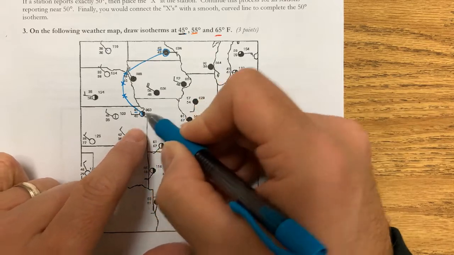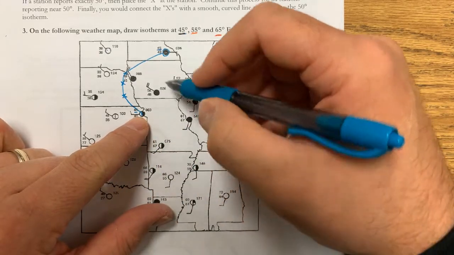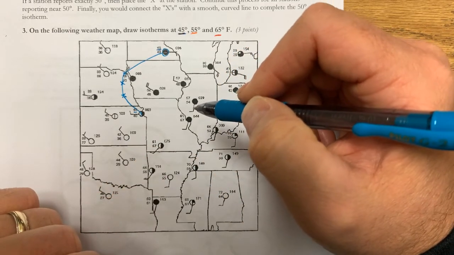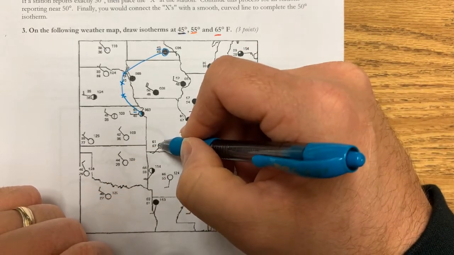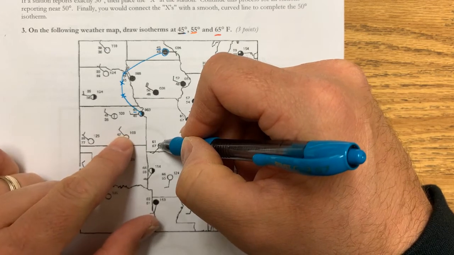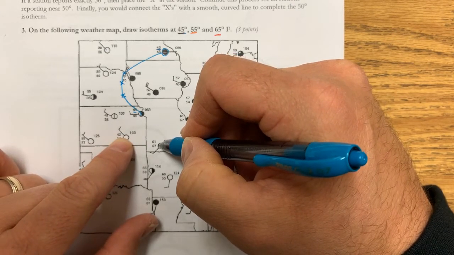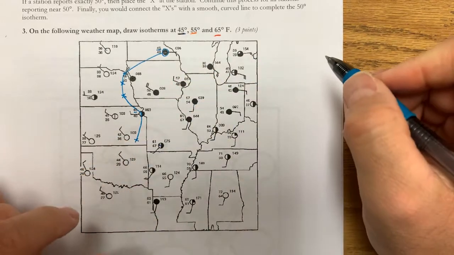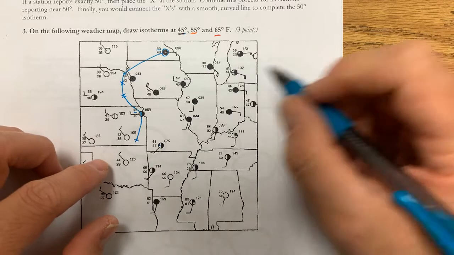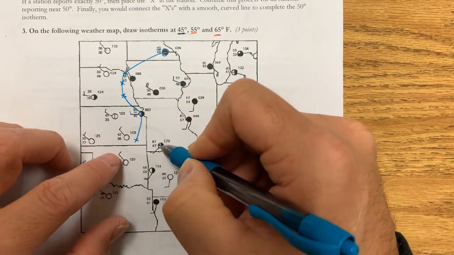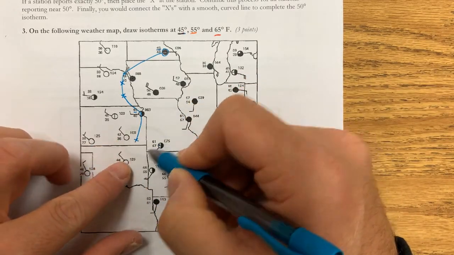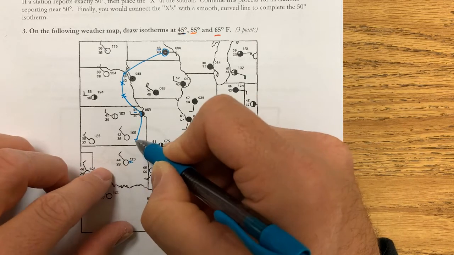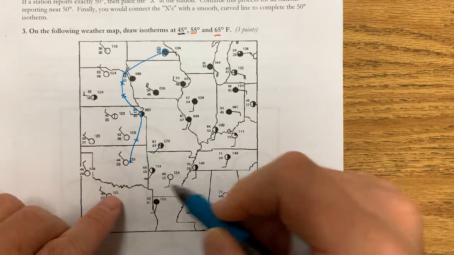Between these two, 42, 40, 45, let's see here, continuing on, 61 is here. Okay, and 42 is here. Between 42 and 61, where's 45? Probably right about here. So I'm going to go ahead, my line's curving in a different way. Between 42 and 61 then, 61 and 44 here. Where's 45? Probably close to the 44, so I'm going to continue my line here.